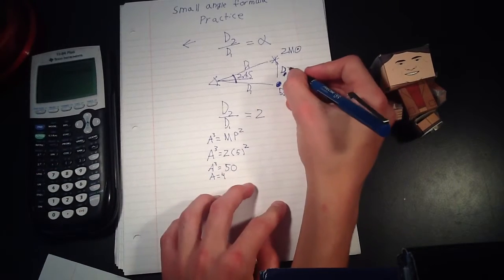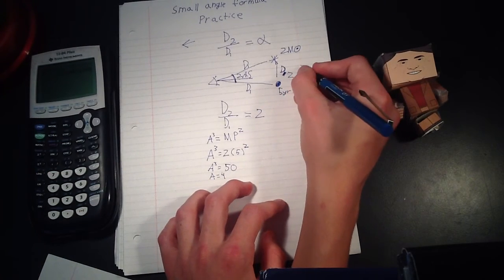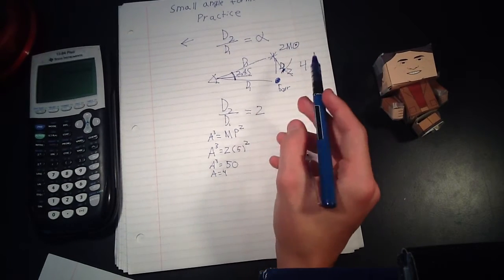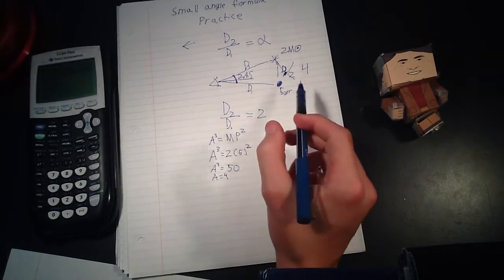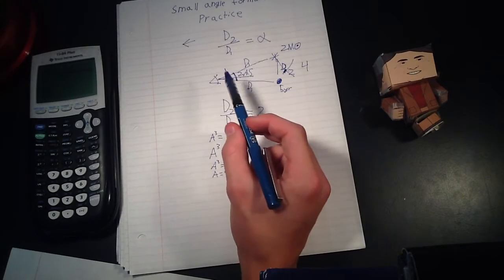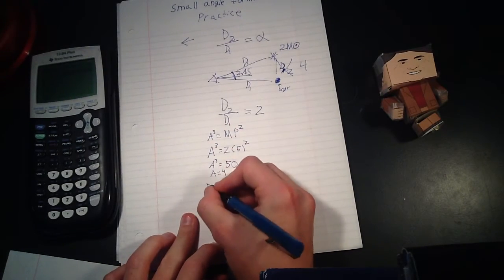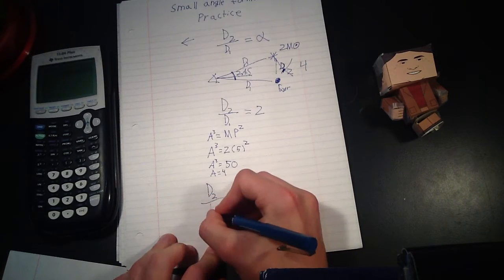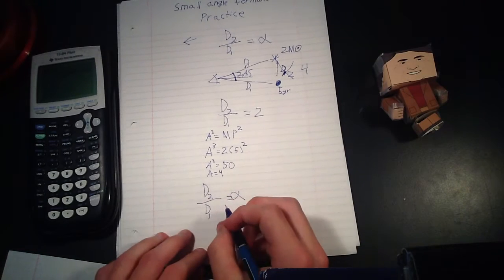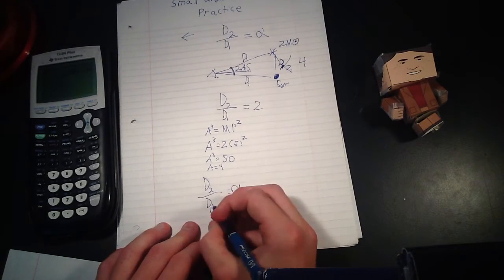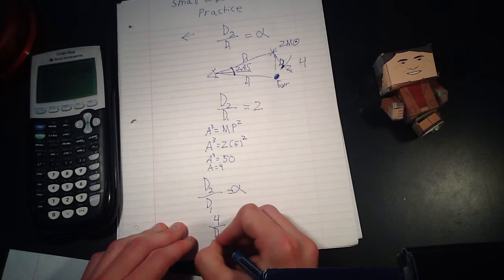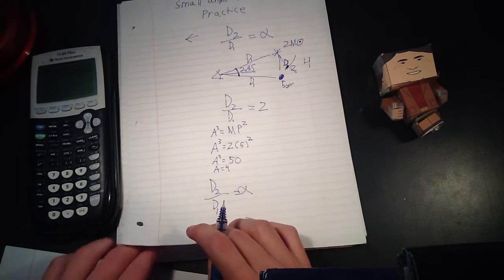Let's make that, instead of distance 2, we now know that's 4. Now for distance 1, it gets a lot easier. We don't have distance 1, we have distance 2, and we have our angle. So, back to D2 over D1 equals alpha. D2 is 4, so 4 over D1 equals 2.